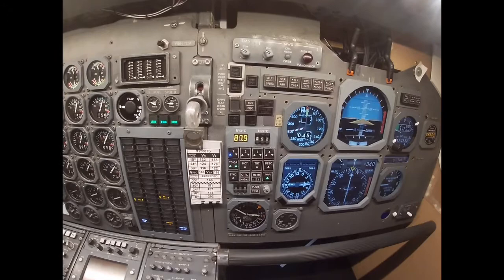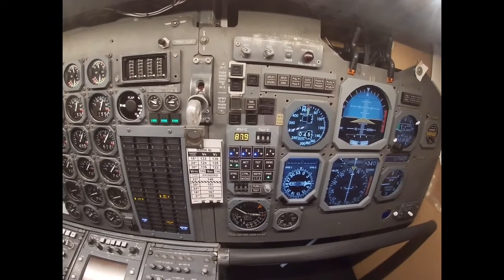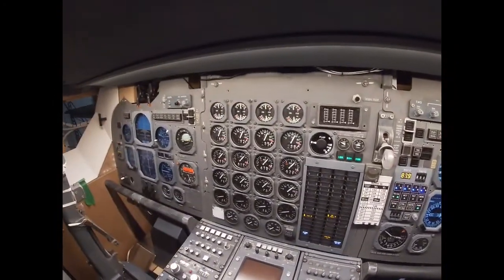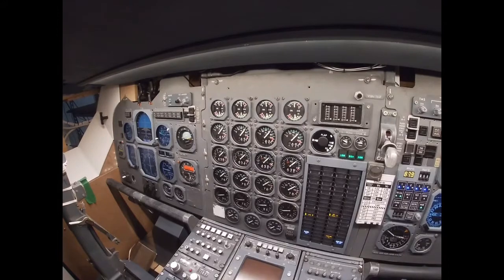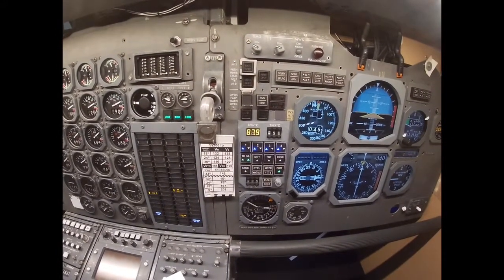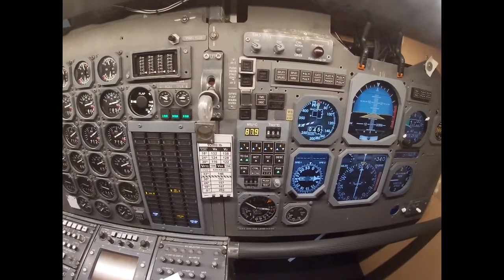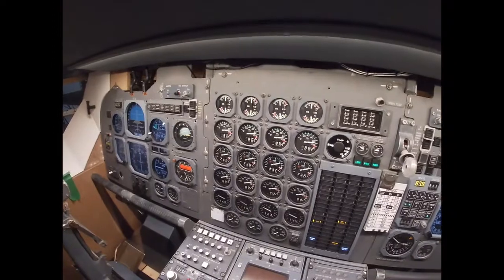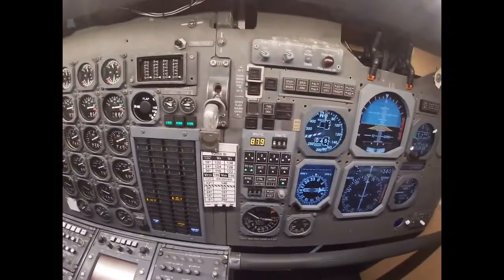So engine 1, 3, 2, 4. They're all fully extended, and we'll continue to advance the thrust. When the blue lights go out, we'll stop pushing on the thrust levers. Okay. And we got pretty well 88% right across the board, and the thrust is now set.